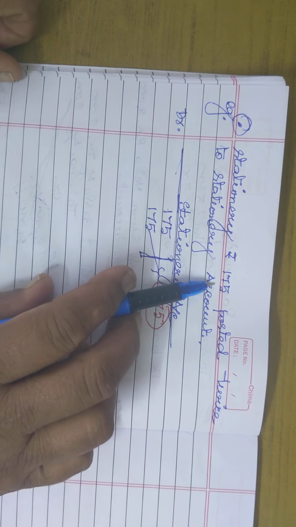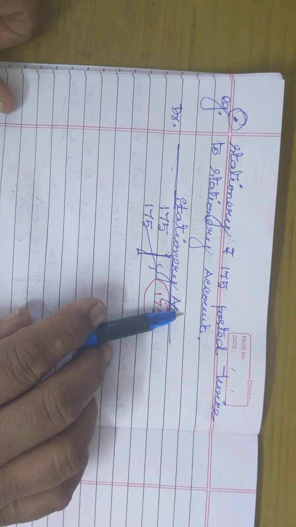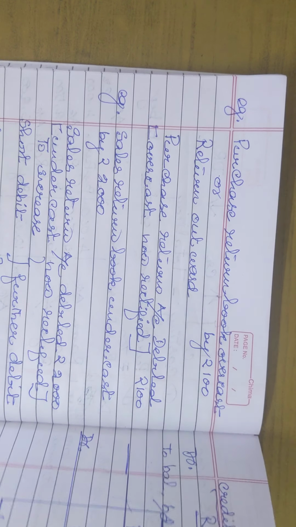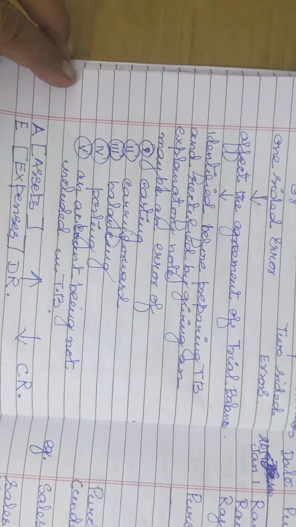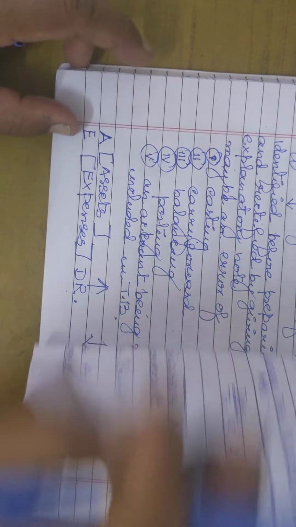Stationery of rupees 175 posted twice to stationery account. Stationery is an expense account. Whenever there is an increase in expenses, we have to debit. Whenever we want to decrease it, we have to credit it.